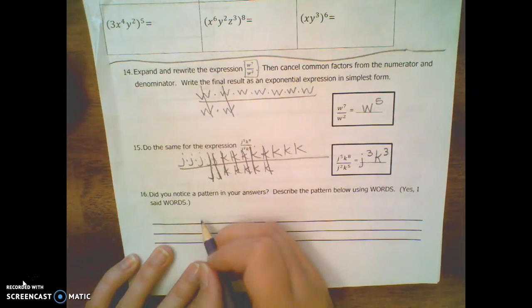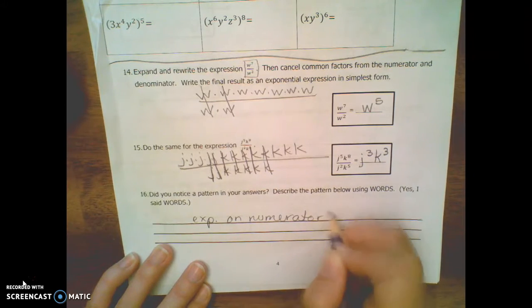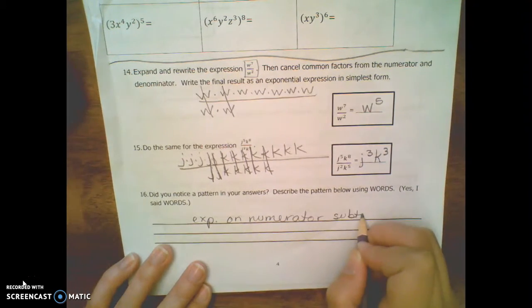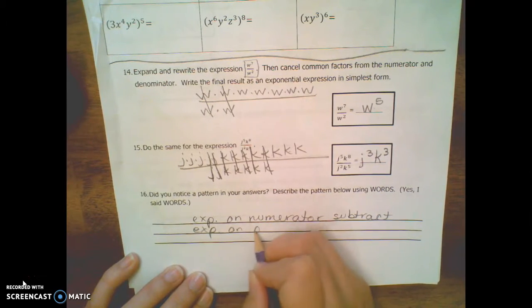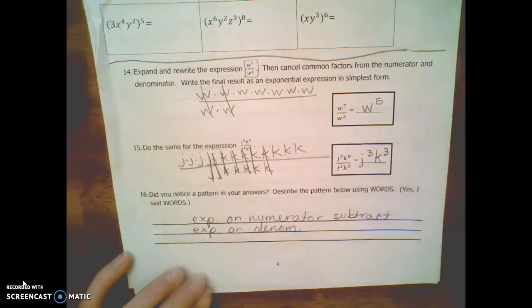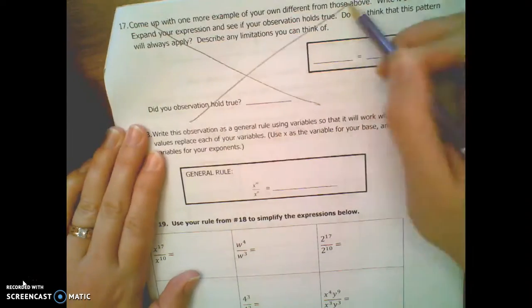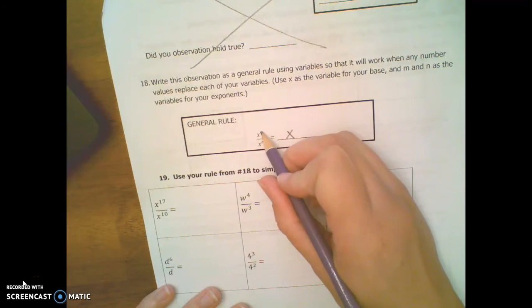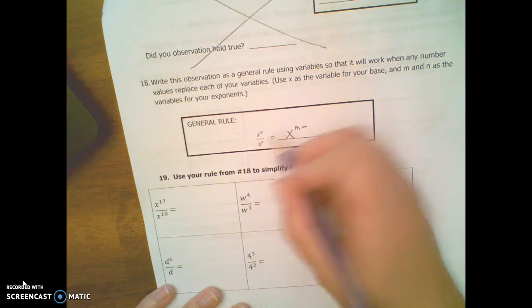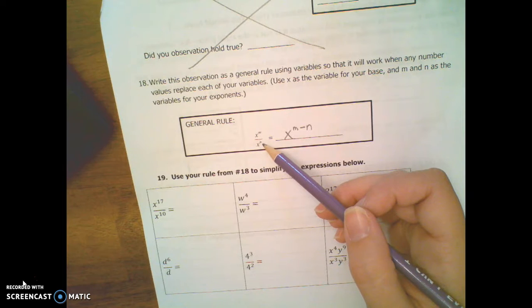So the idea is that we are taking the exponent on the numerator and subtracting the exponent on the denominator. Okay, so we're going to skip this. I'm just going to tell you that yes, it holds true, and our general rule looks like this. We're going to take x and then the exponent on that minus the exponent on the bottom. So as long as you have the same base, you're taking the top exponent minus the bottom exponent.